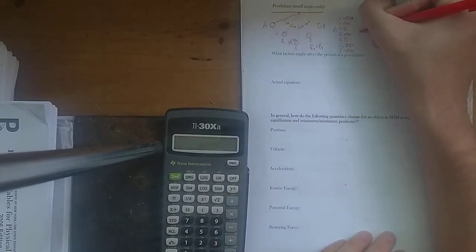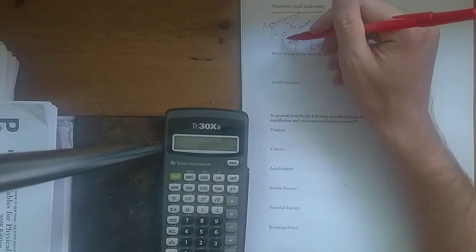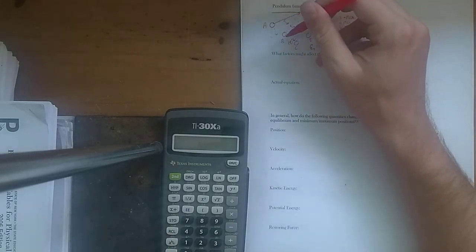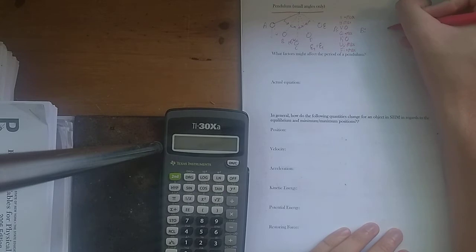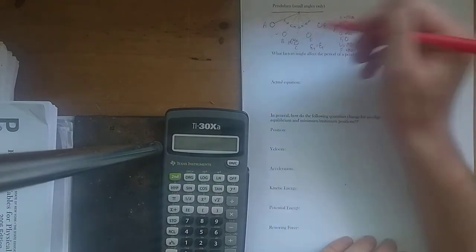As we move along to B, B is at an intermediate position. So what I'm going to do with B is talk about these quantities in terms of their relationships to A and C. So actually maybe I'll do C first, when we're all the way down at equilibrium. So let's do X, Y, V, A, K, UG, and F.